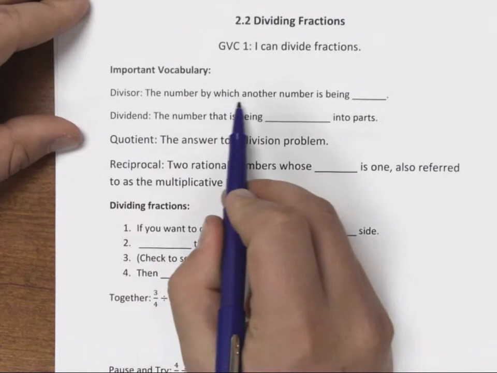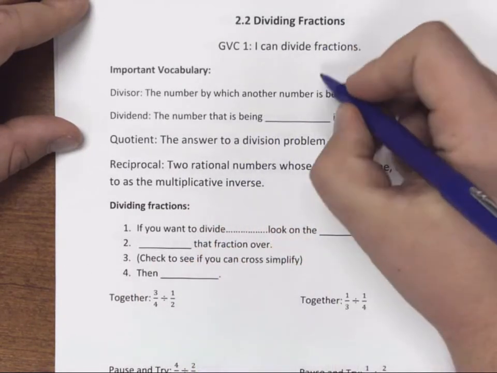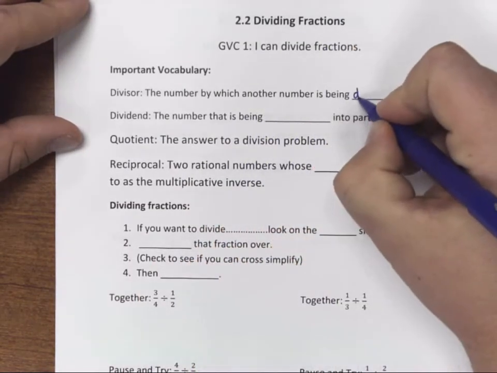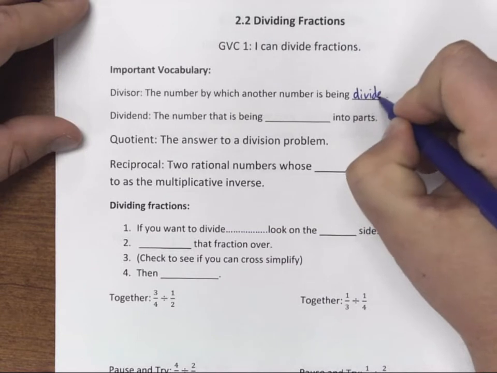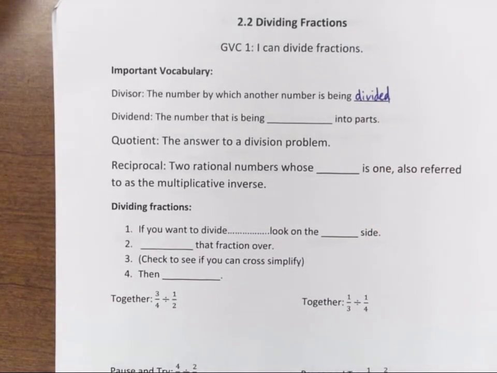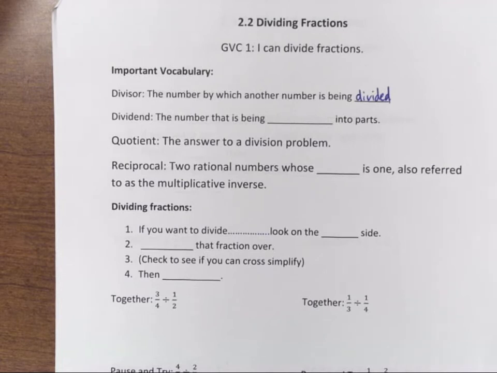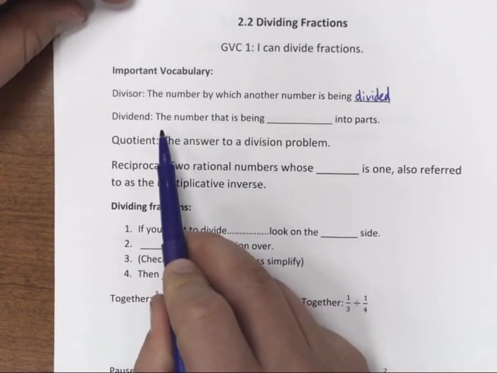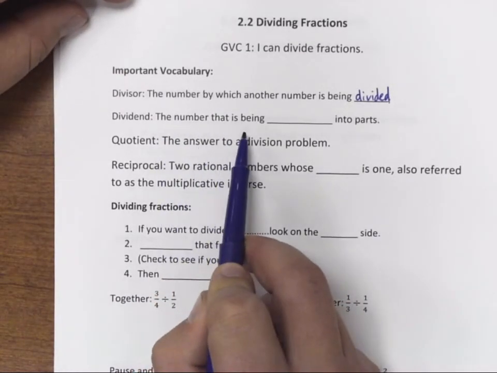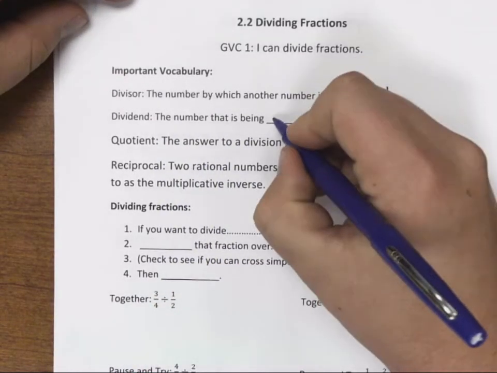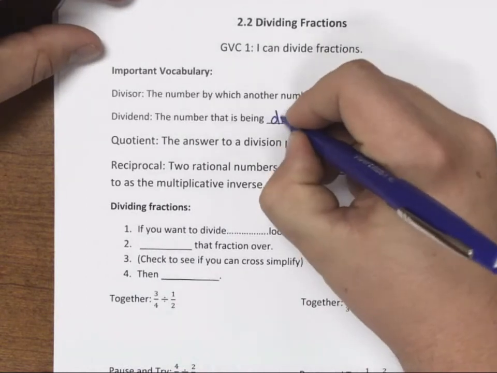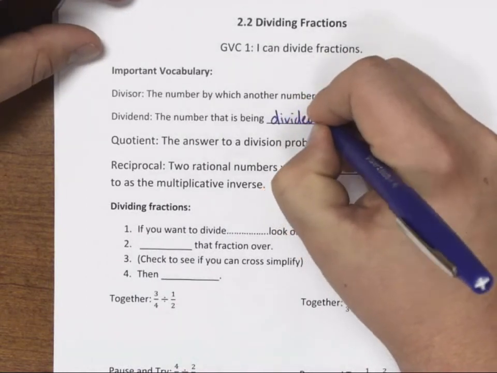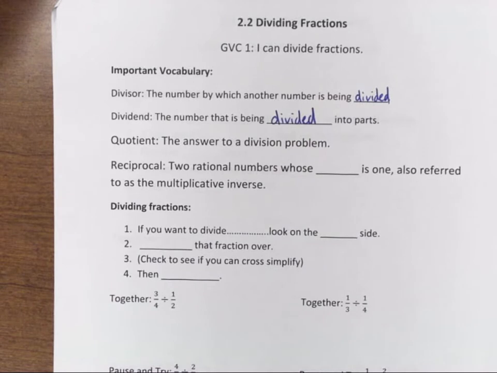The divisor is the number by which another number is being divided. Okay, the number by which another number is being divided. The dividend is the number that is being divided into parts.